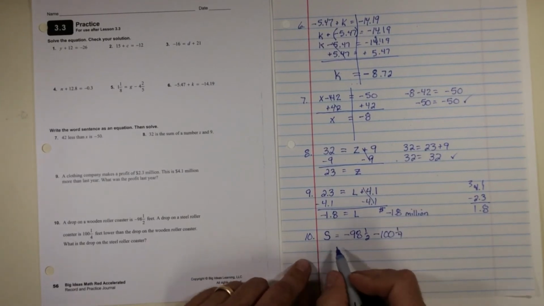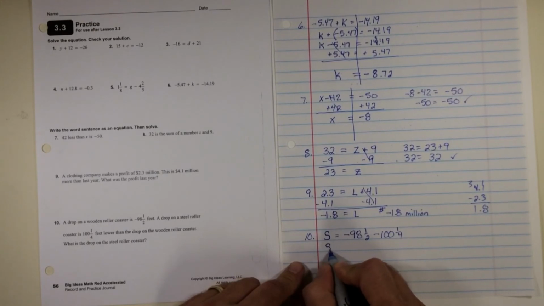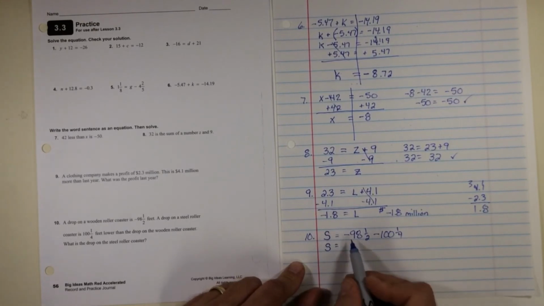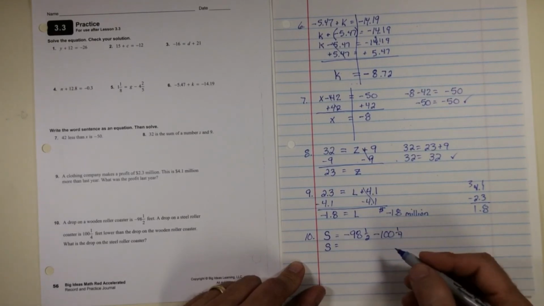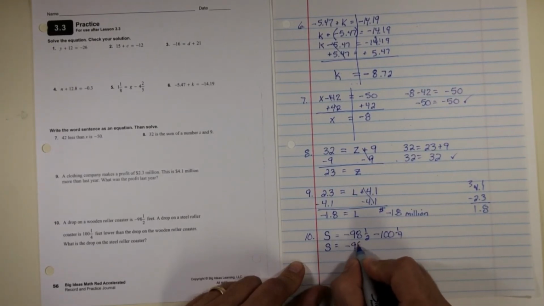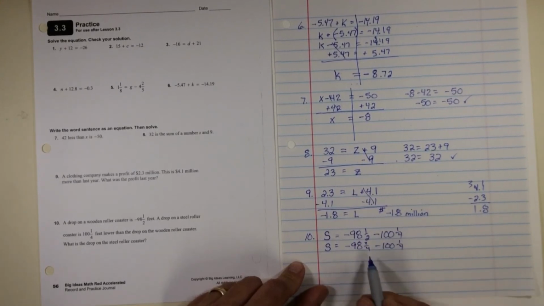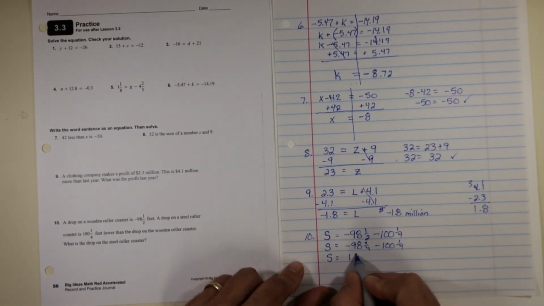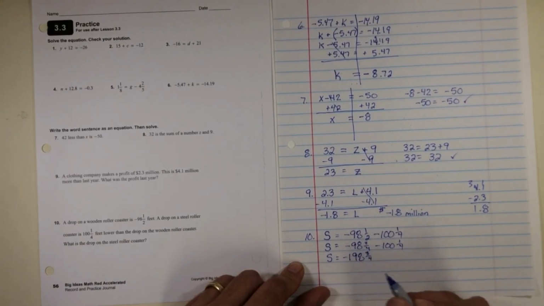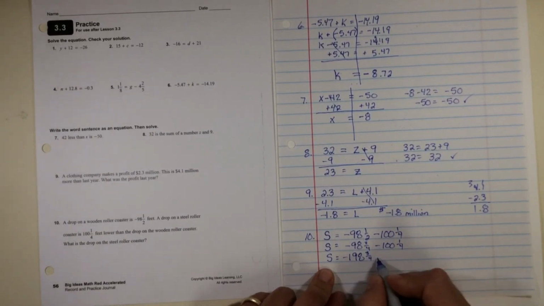101 and 1/4. Well, our variable is already by itself, but we do have to simplify this side. Negative 98.5, negative 101 and 1/4. Well, a half is just 2/4. Same sign, add and keep. So 198, 2/4 and 1/4 is 3/4. Keep the sign. So the steel roller coaster is negative 198 and 3/4 feet.